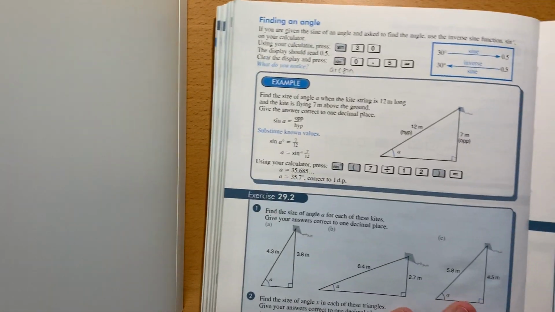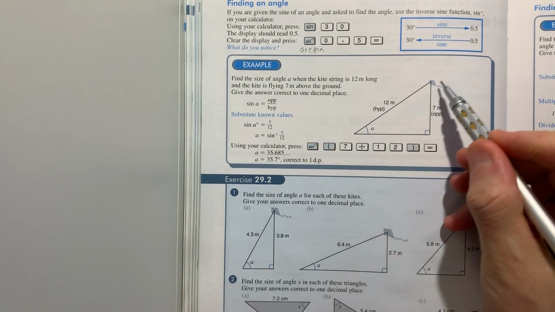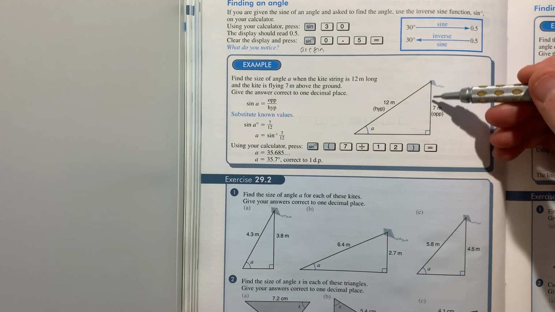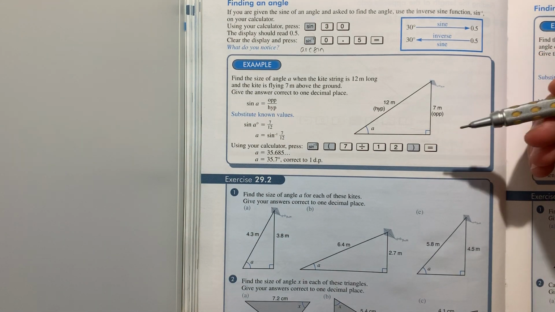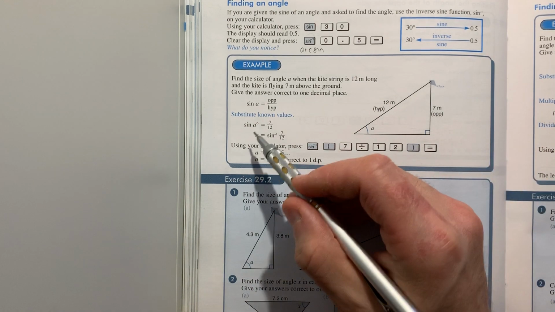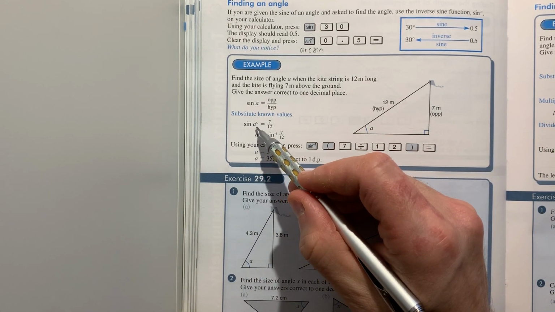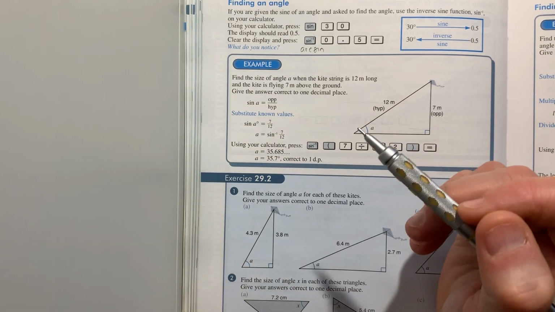Another example here, very interesting. Here we're given two sides, the hypotenuse and one of the legs, the opposite leg again, but we don't know the angle A or alpha. But we can still use the same equation, so we get sine of A is 7/12.